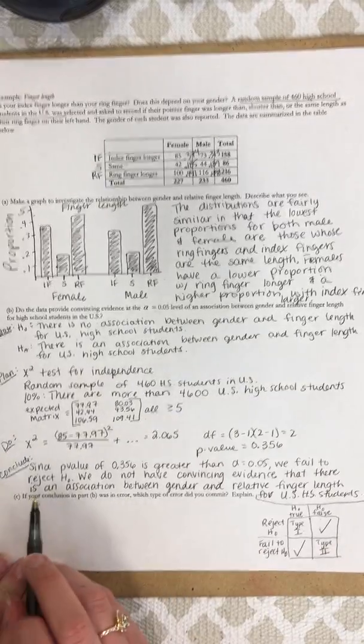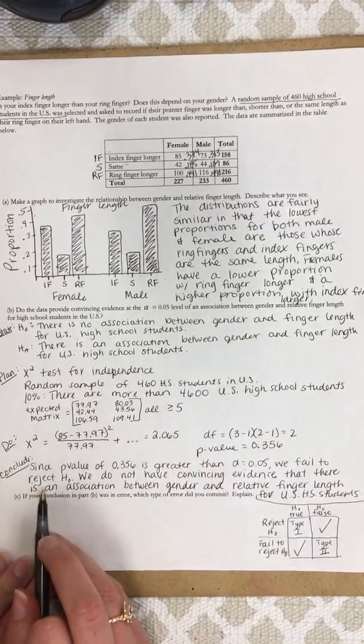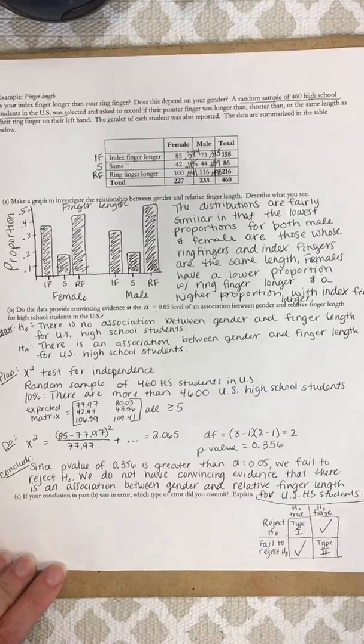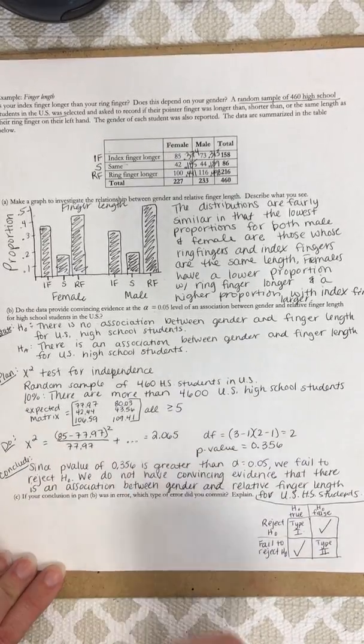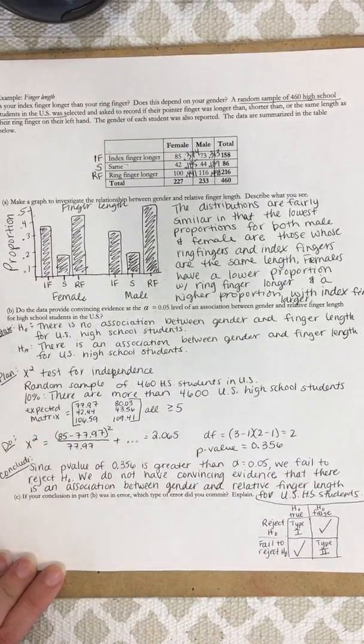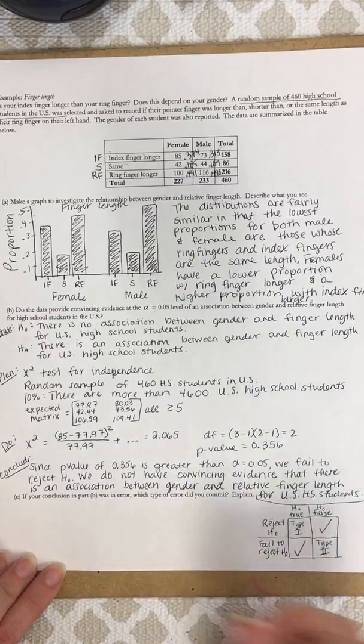So in this case, we failed to reject. So we could have committed a type 2 error. And that would happen if there truly is an association between gender and relative finger length.